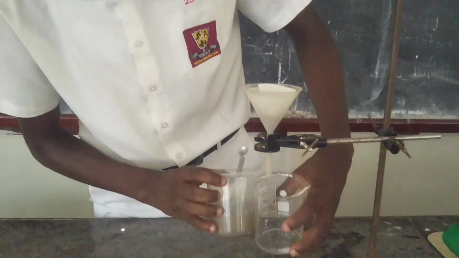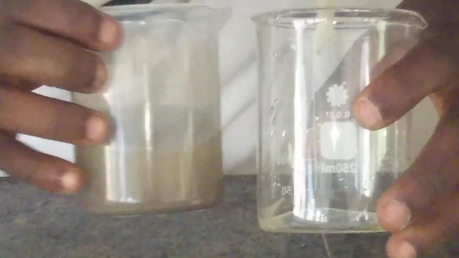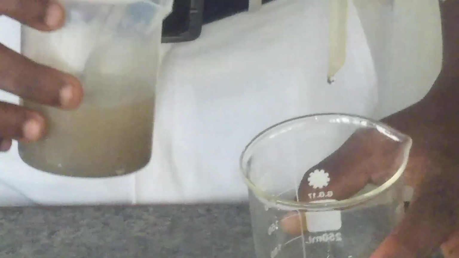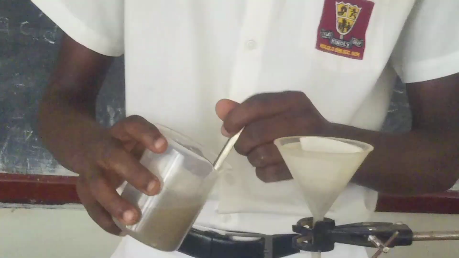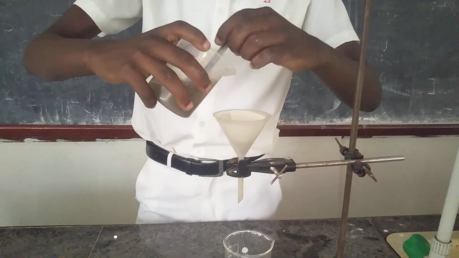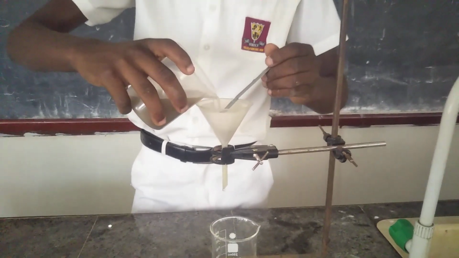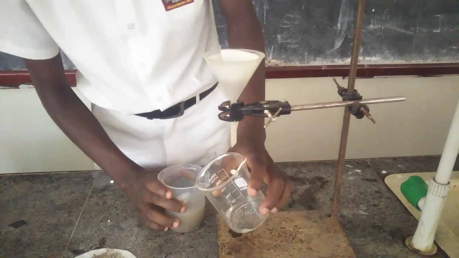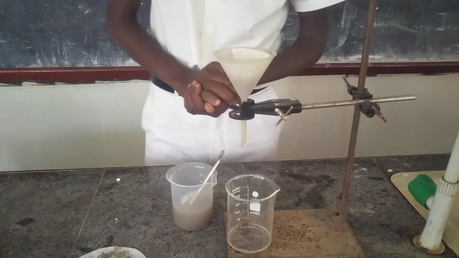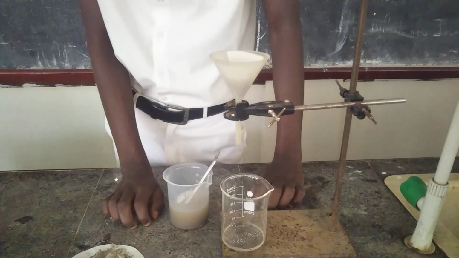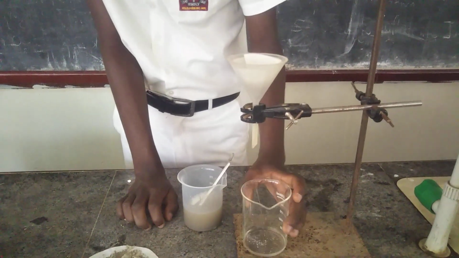After mixing, you can see the colors now. I think you can compare these 2 things. Remember, this one is a mixture, and this one is the result of separating the two things. So I can add some more of our mixture, that is water mixed with sand, into the filter paper in the funnel. You see, the water is just coming out in droplets. We just need to take a little time so that we can receive enough water in the beaker.